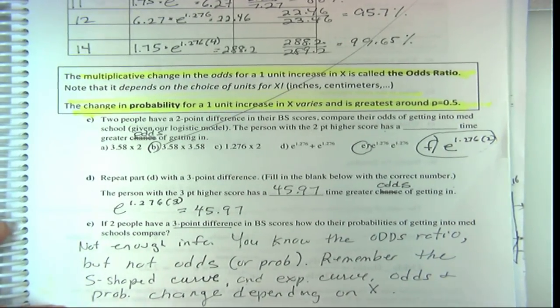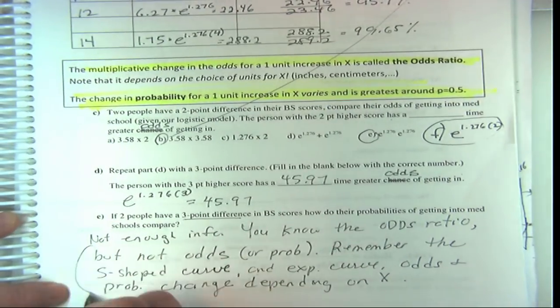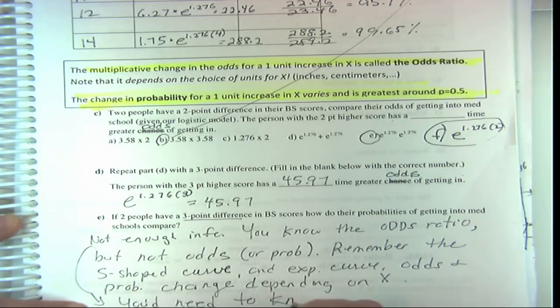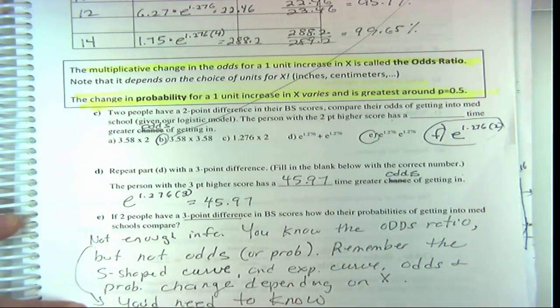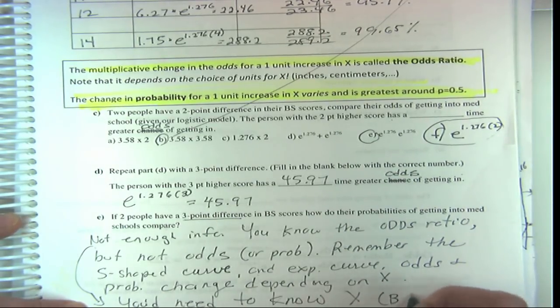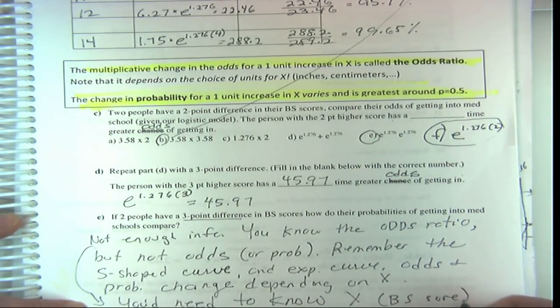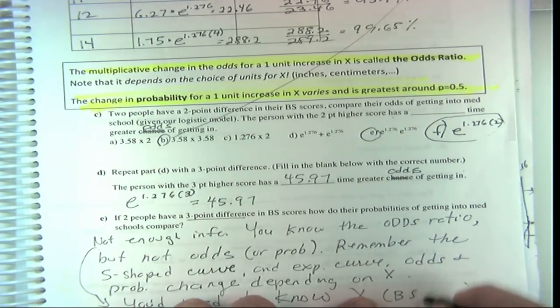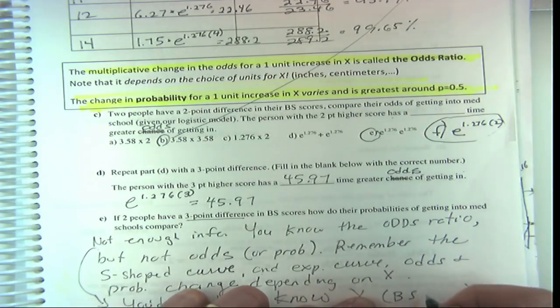So what would you need to know? You don't have enough information. What would you need to know? You'd need to know x, where you are on that S-shaped curve. You'd need to know x, the biological science score. They change. You know the odds ratio. That's different than knowing the odds.